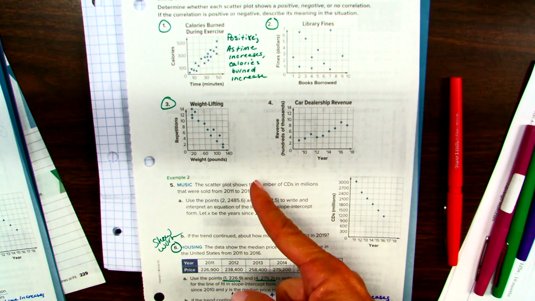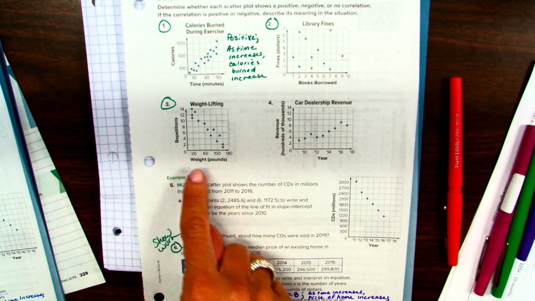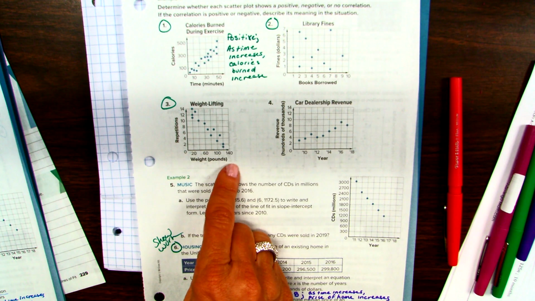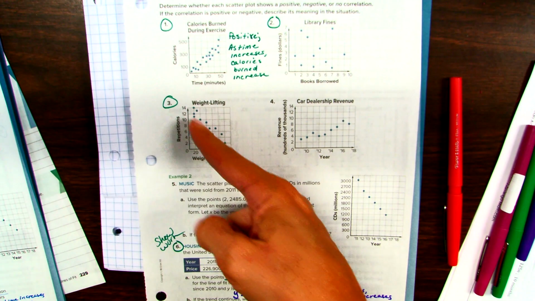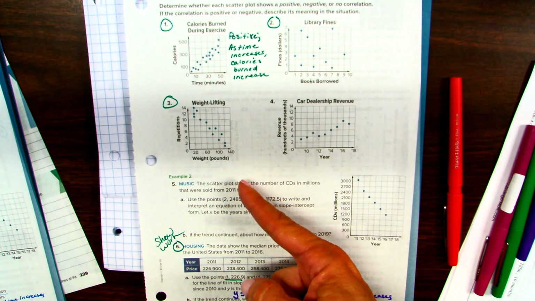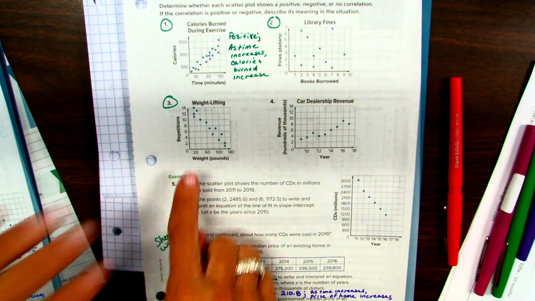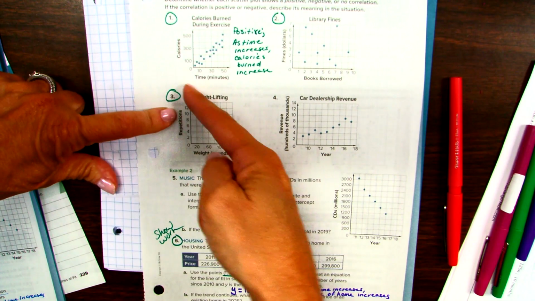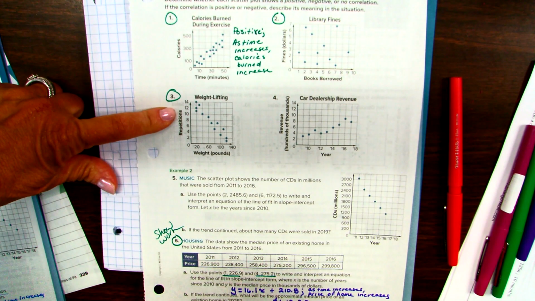Negative, right? So what are the words you say? Guys, X is always increasing, okay? So as the weight increases, what's happening to your repetitions? They are, what did you say? Decreasing, right? Going down. Increasing is going up, decreasing is going down. So as the weights that you're lifting increase, your repetitions decrease. That's what you're saying in words, okay?